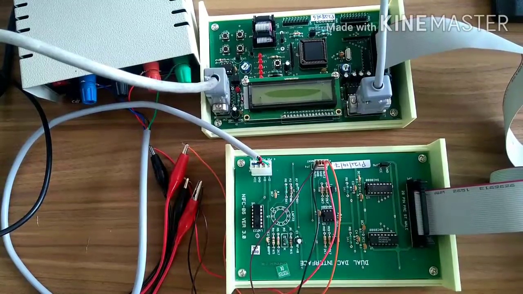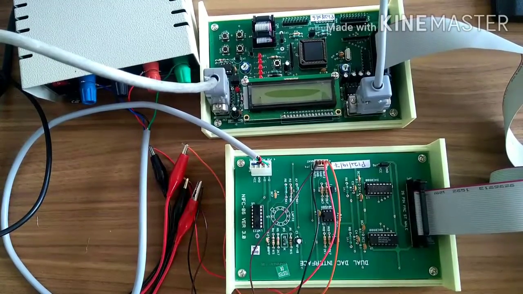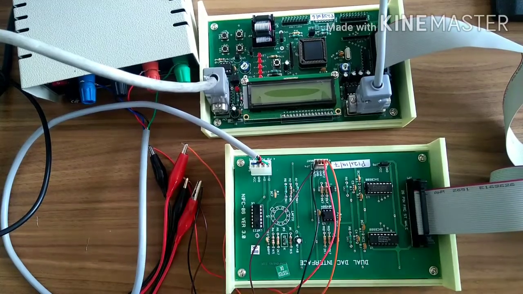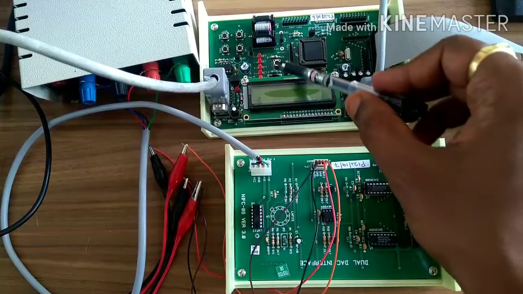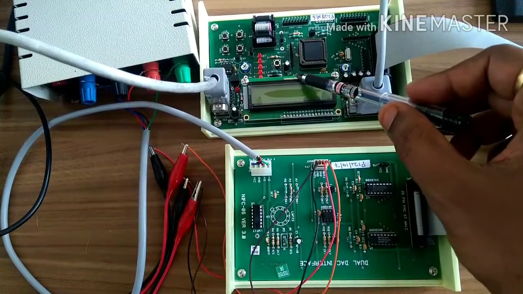So now you can see how to make the connections here. What we've seen in the last experiment, the stepper, the same connections we need to make with the RPS and your microcontroller. You can observe, as I told you in the last experiment, this is my 8051 microcontroller kit. This also I need to power up.